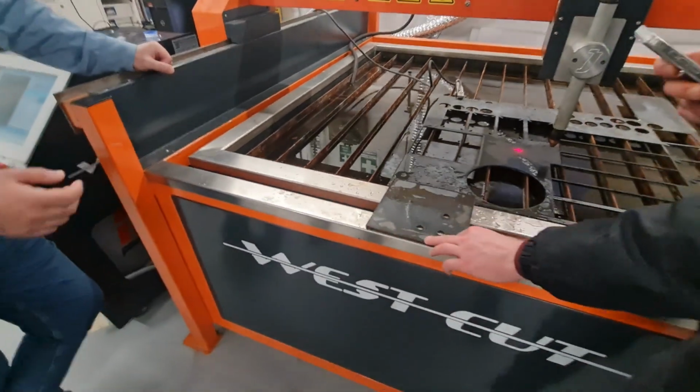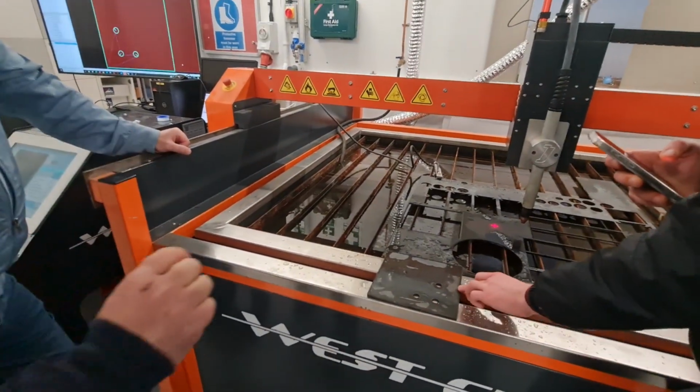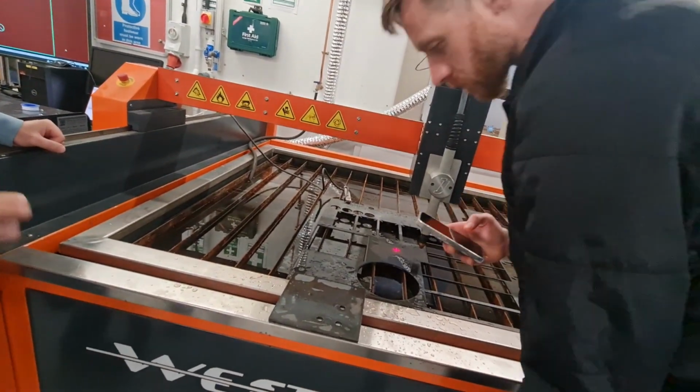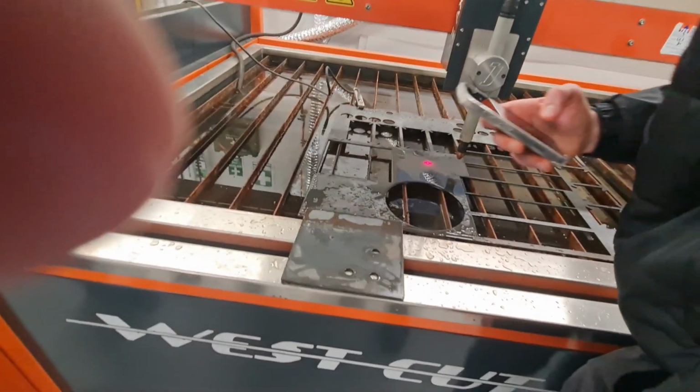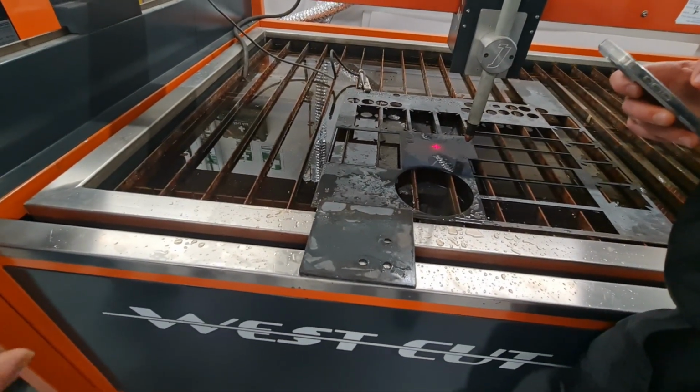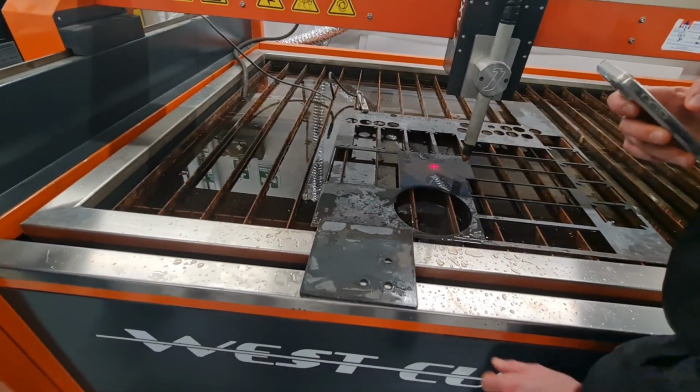This is what we have. If you go a bit faster, you won't have this. It's a clean cut then. For me, it's good. For a plasma, this is what you expect from a plasma. From a water jet, it will be perfect, of course.